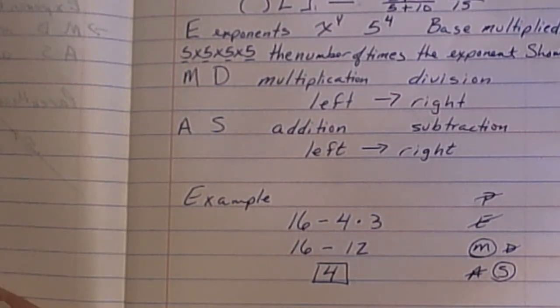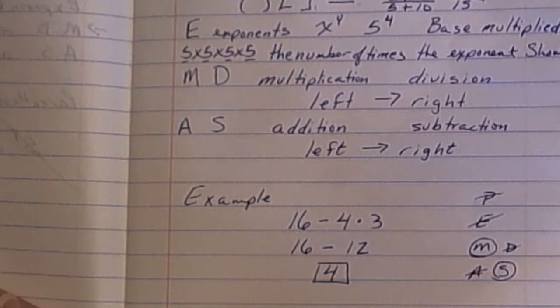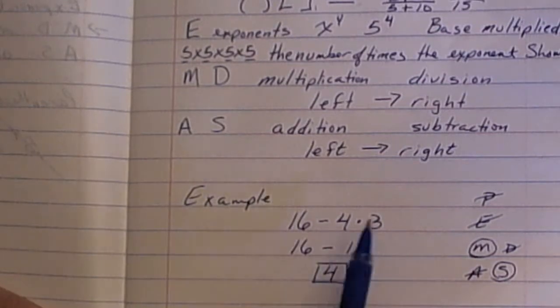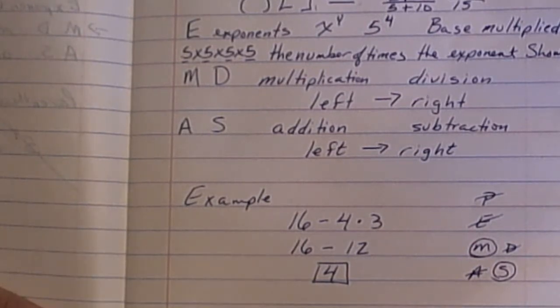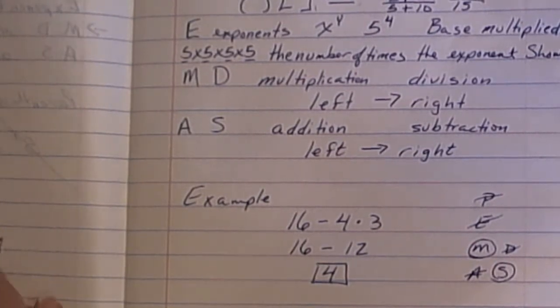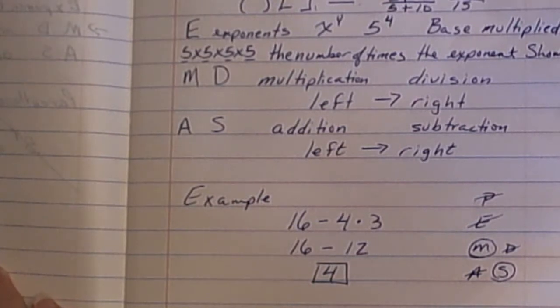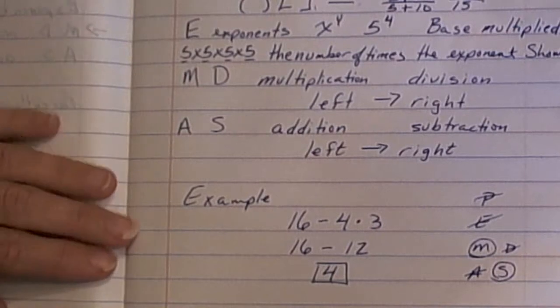If you had done that without following the order of operations, you may have done 16 minus 4, which would have been 12, times 3, which would have been 36, and would not have been even close to the correct answer. So that shows you very easily how order of operations is extremely important.